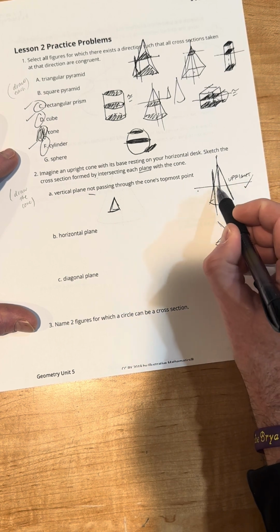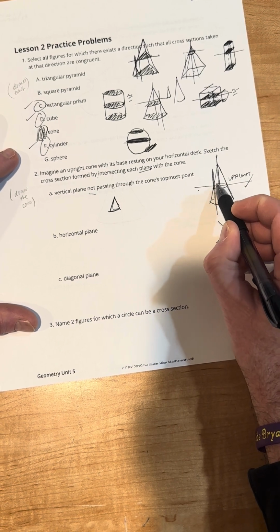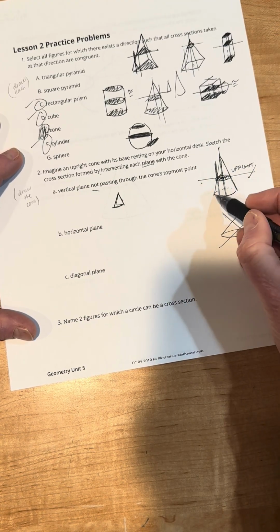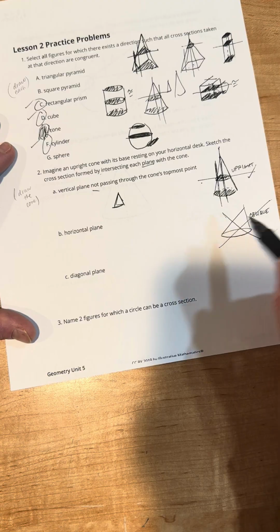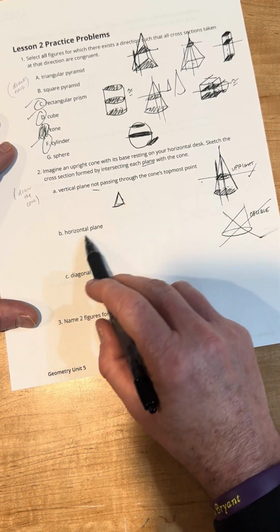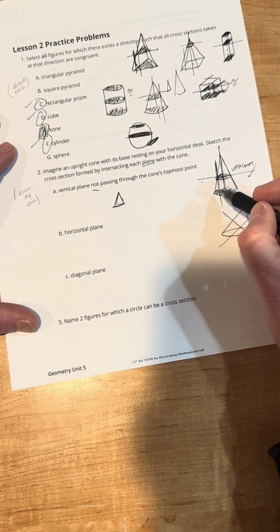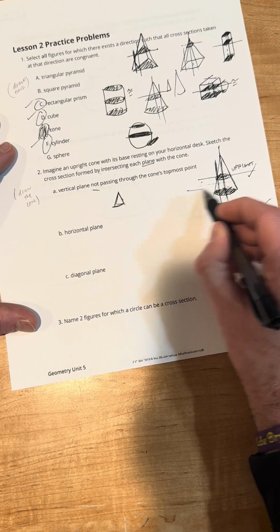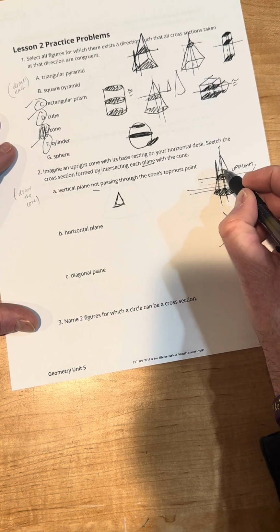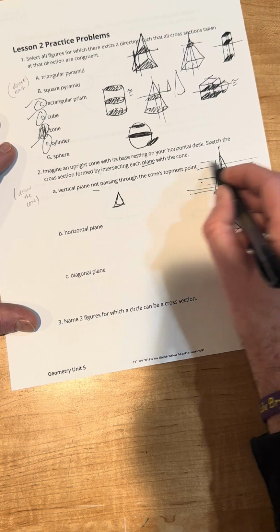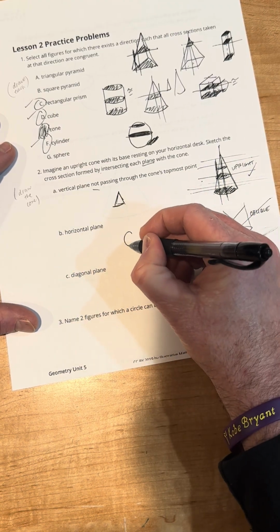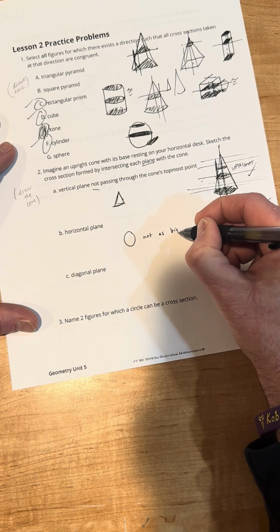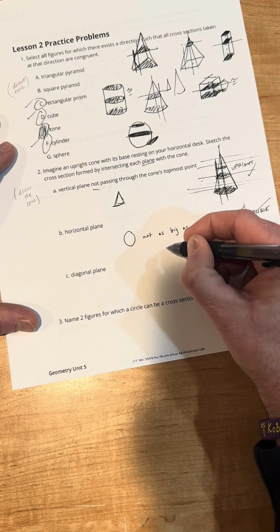You chop this cone in half, you're going to see a circle, because the base of a cone is a circle, but it's going to be less than the base. So if this is the base, any horizontal cross section is going to result in a smaller circle. Does that make sense? So it's going to be a circle, not as big as the base.